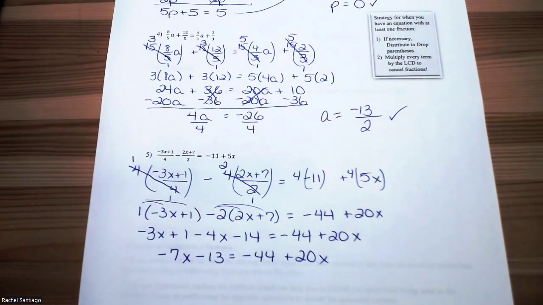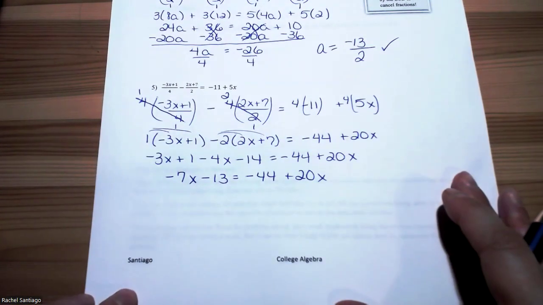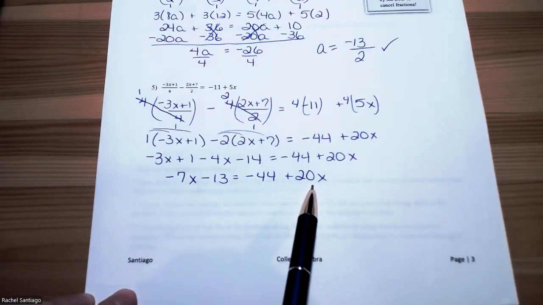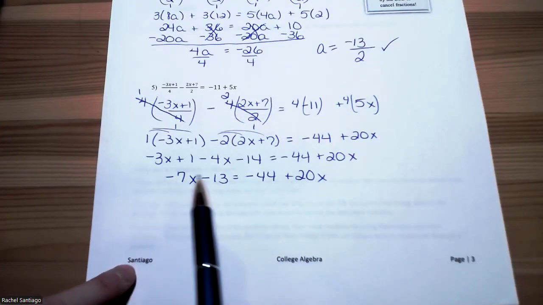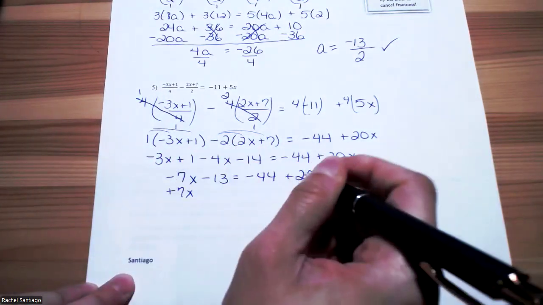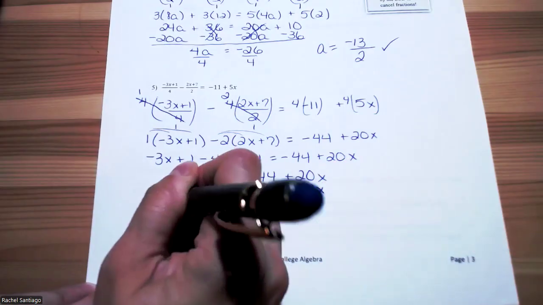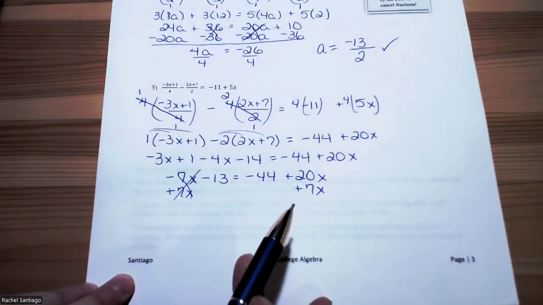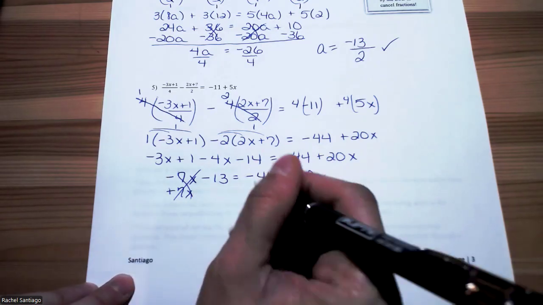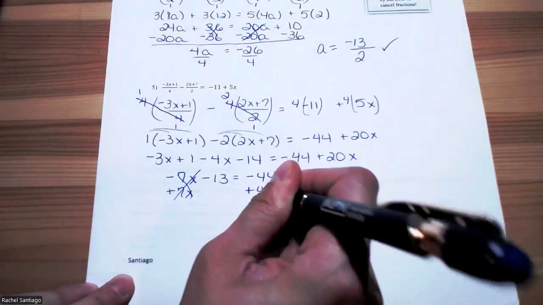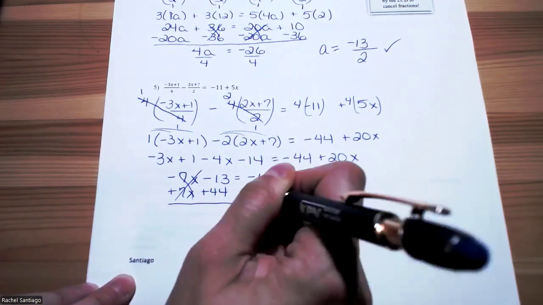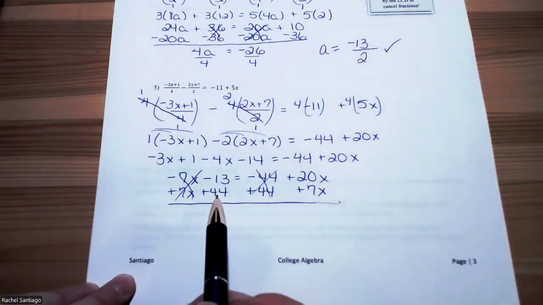And now I'm going to move terms from left to right. I'm going to take this negative 7x and bring it over to the 20x so that my variable term remains positive, which is nice. So let's add 7x to both sides. Perfect, that cancels. And at the same time, I'm going to bring the 44 over to the 13. So add the 44, add the 44. Perfect. Now let's see what we're left with.